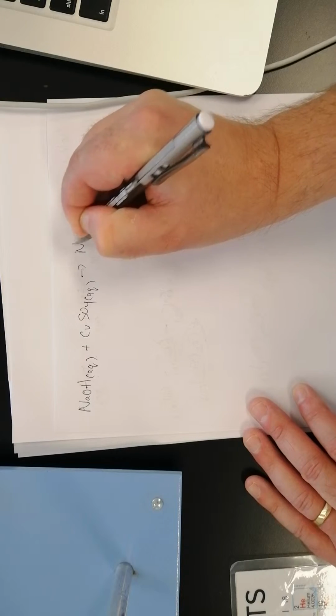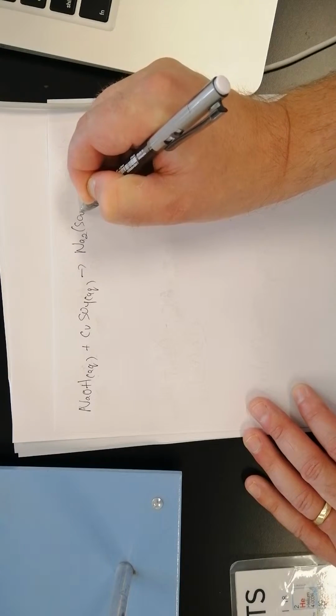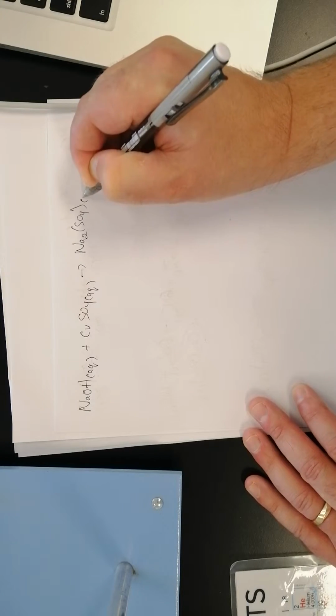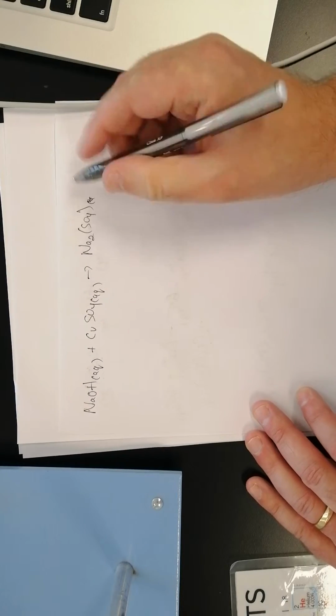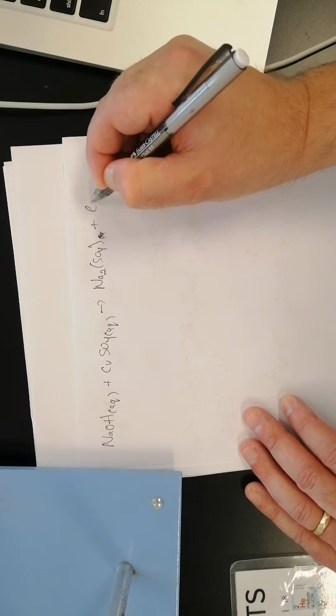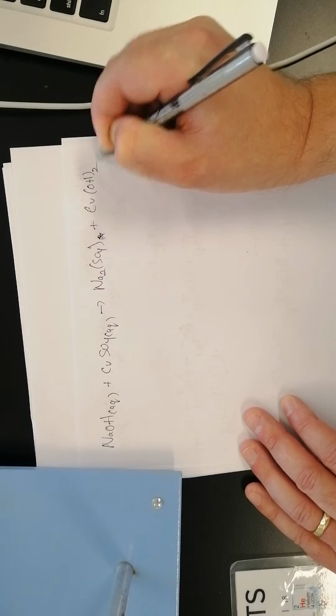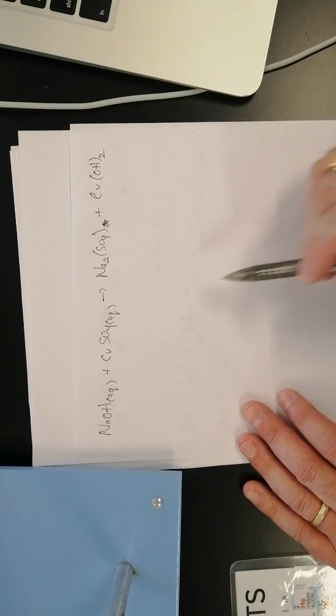Gives us sodium sulfate plus copper 2 hydroxide.